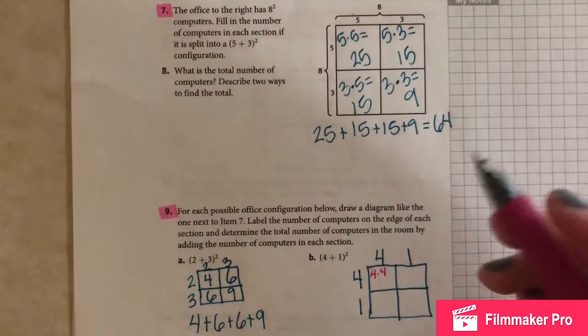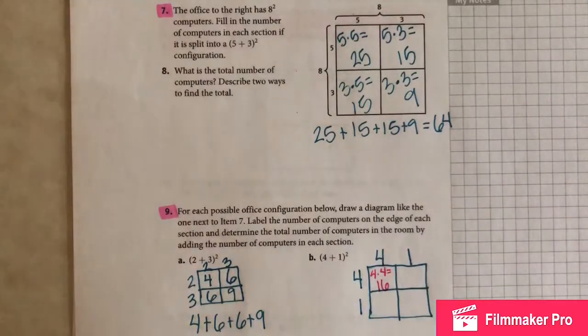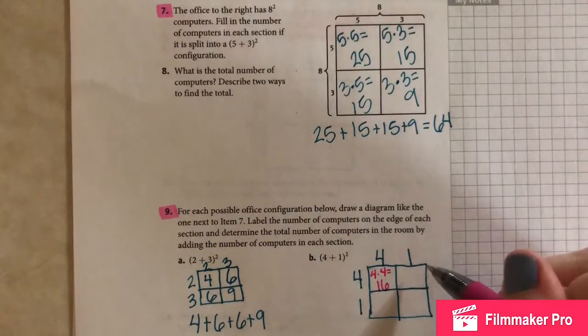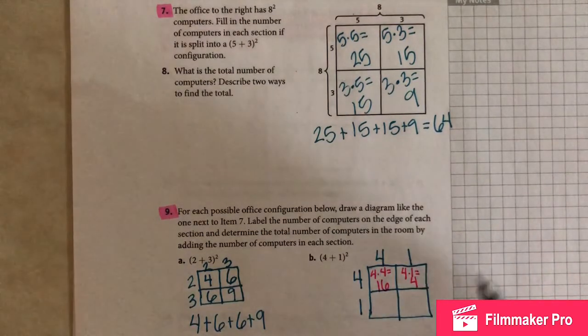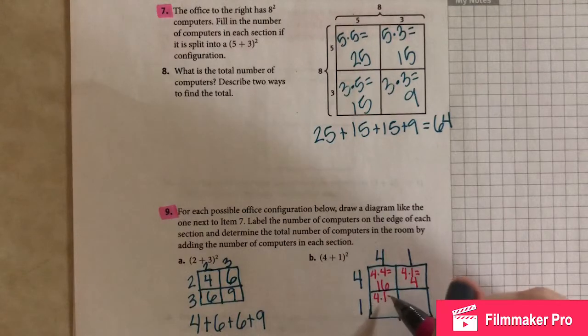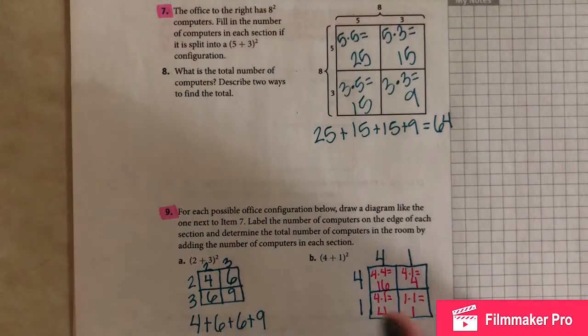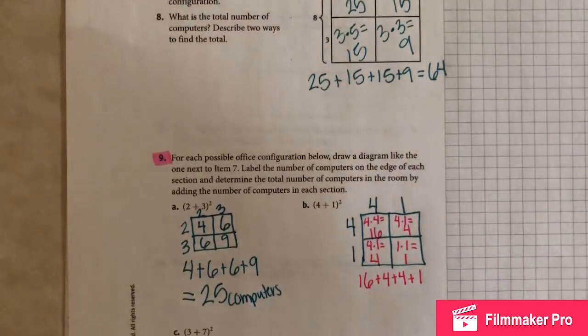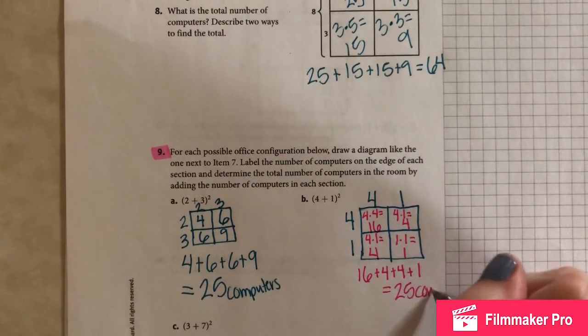So 4 computers by 4 computers is 16 computers. 4 computers by 1 computer, so 4 times 1 is 4. Same thing over here. And then 1 computer by 1 computer is 1 computer. Then we add them all up. And that gives us 25 computers in total.